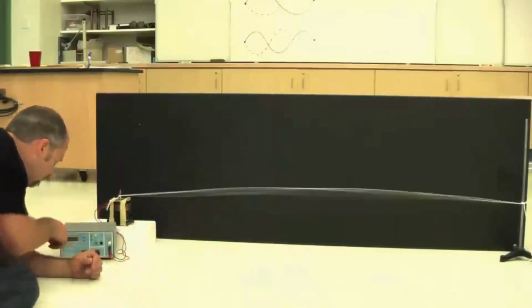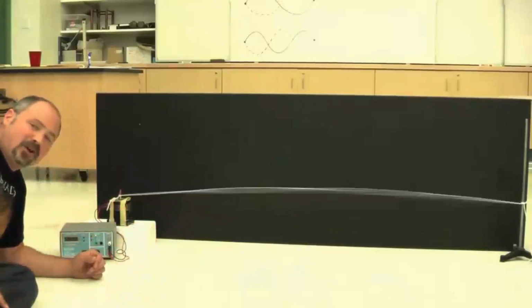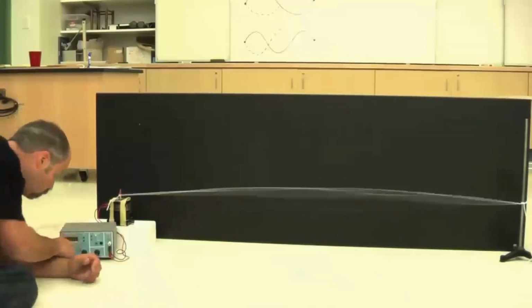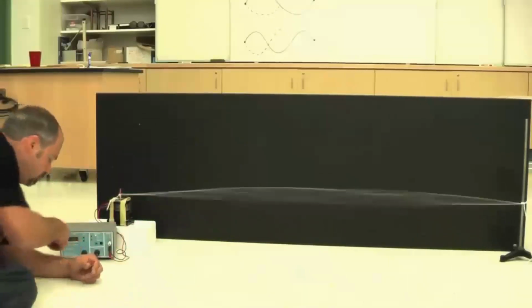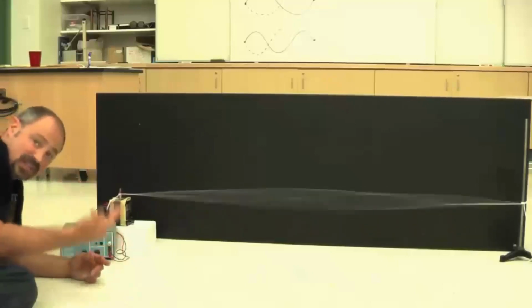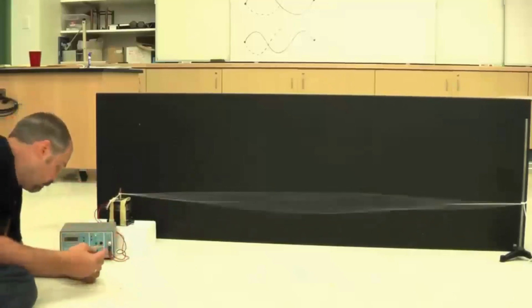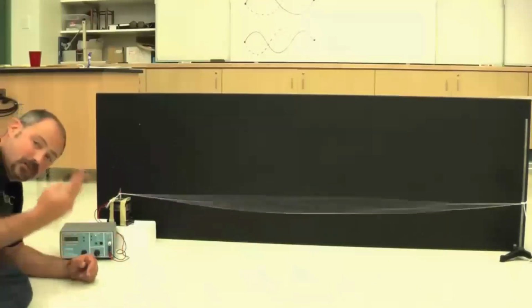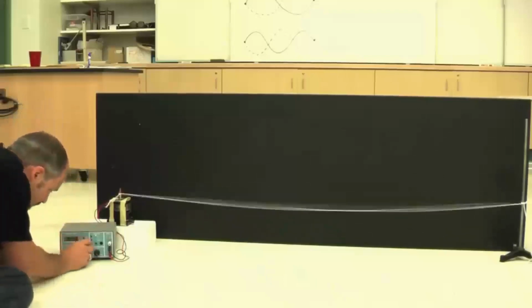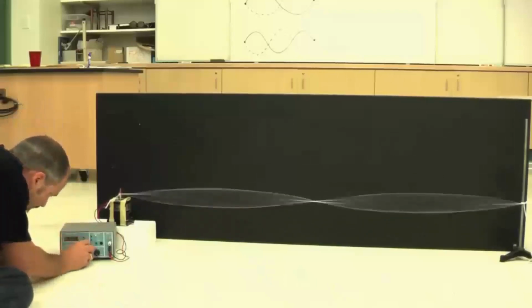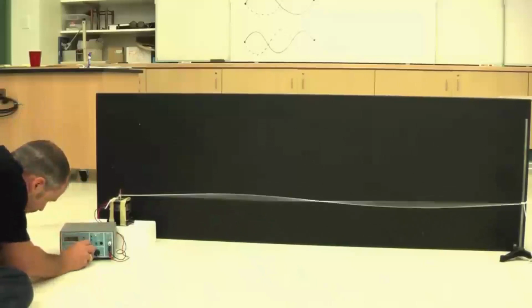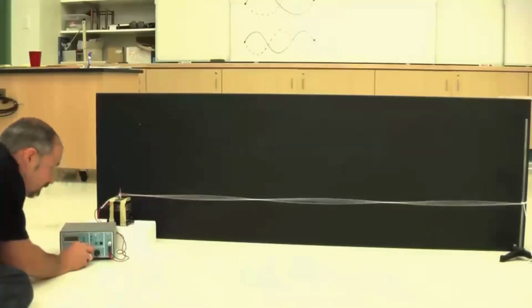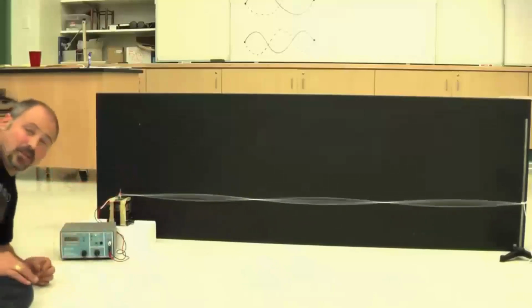Now, I can find all of the other harmonics, which are multiples of this number. We just saw that 2 times this number was the second harmonic, or the second possibility. Well, if I go 3 times this number, I should get the third harmonic. 3 times 8.5 is around 25.5. And there we go. So that's the third harmonic.